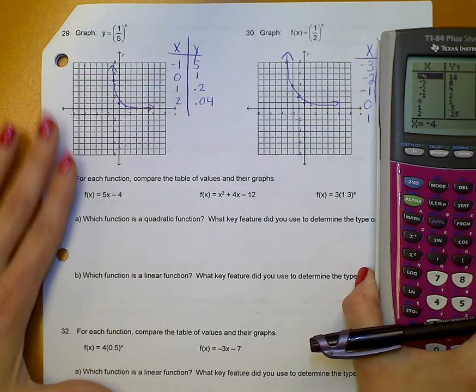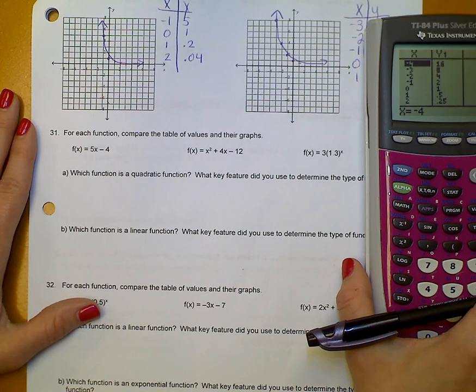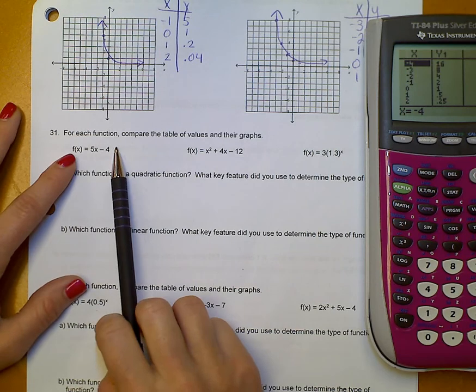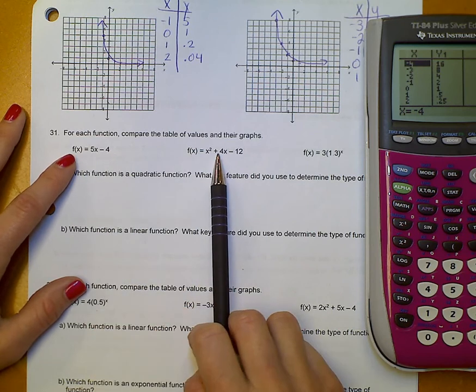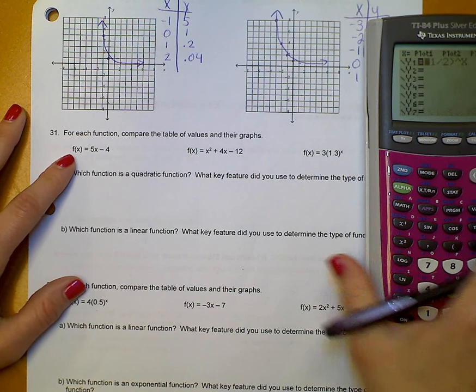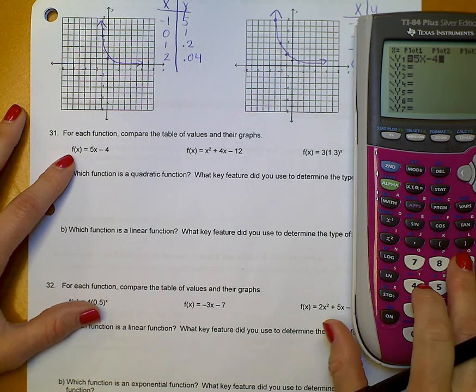Number 31. For each function, compare the table of values and their graphs. So what we're going to do is we're going to compare the table of values and their graphs. Now we know this is a linear function, this is a quadratic function, and this is an exponential growth function. So we're going to type these in, the y equals, in our calculator.